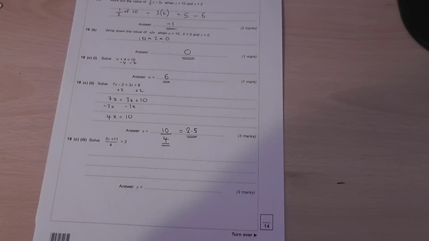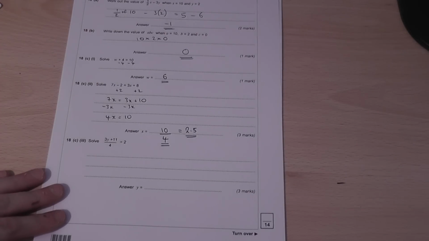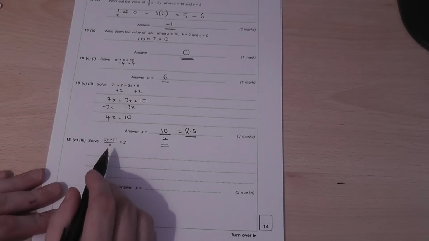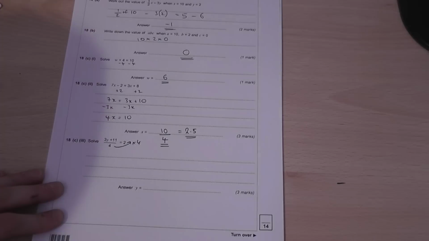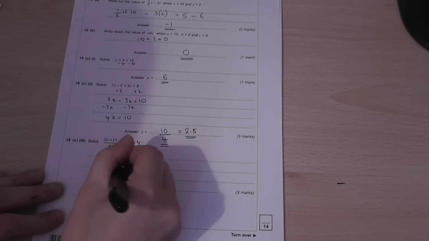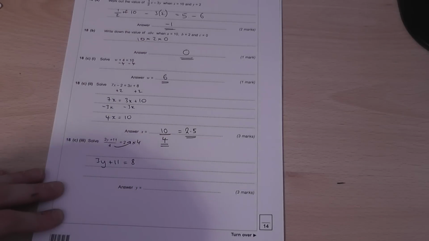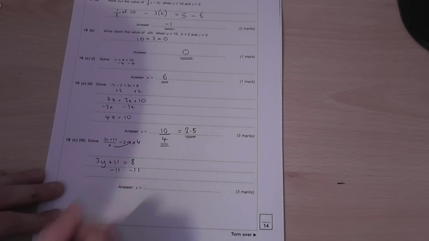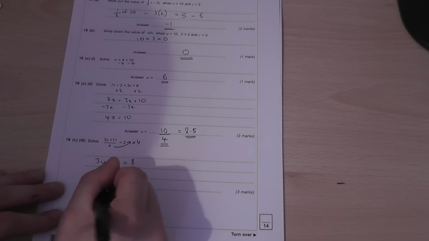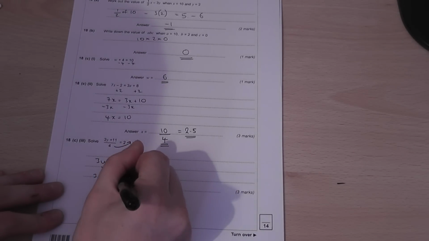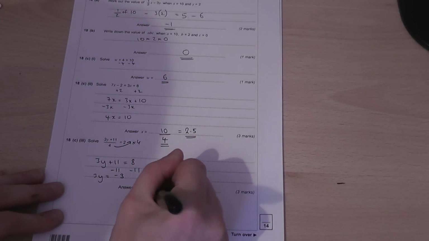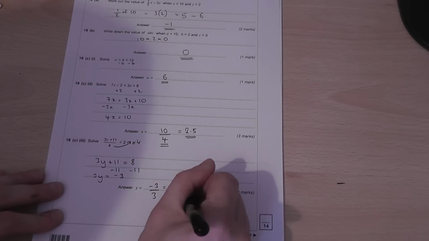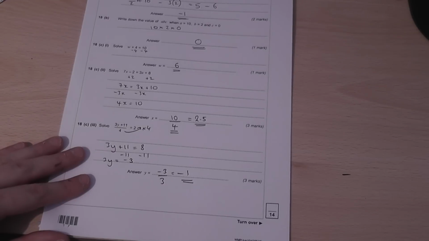Now the final one, which is quite a tricky one, has got a fraction. It's over 4. Now the trick here is to times by 4 to begin with. So we get 3y plus 11 equals 8. We then take 11 from both sides. This gives us 3y equals 8 take 11, minus 3. We then divide by 3, so y equals minus 3 divided by 3, which equals minus 1. And that is the answer to the algebra question.